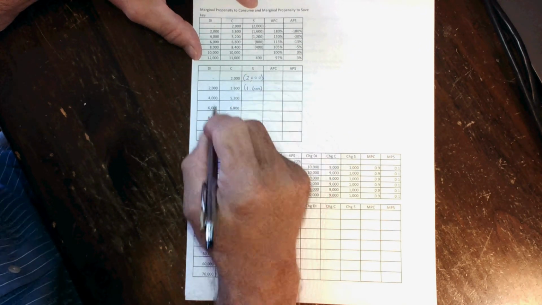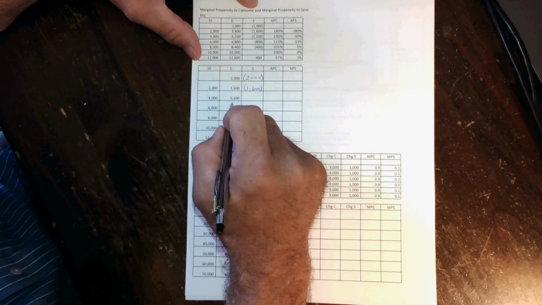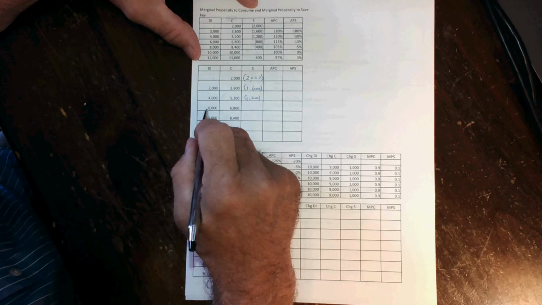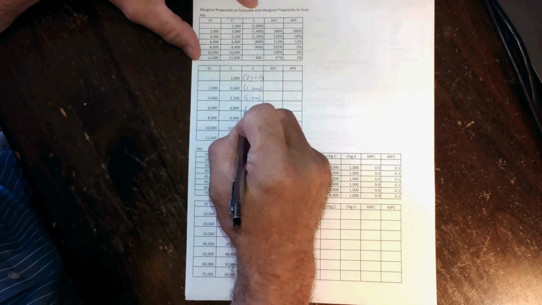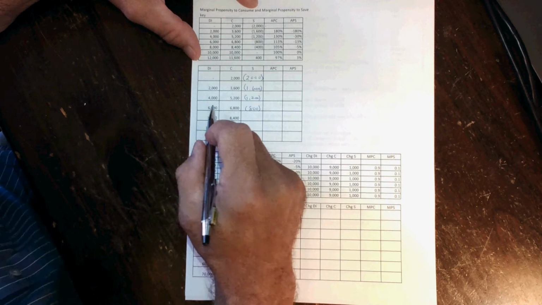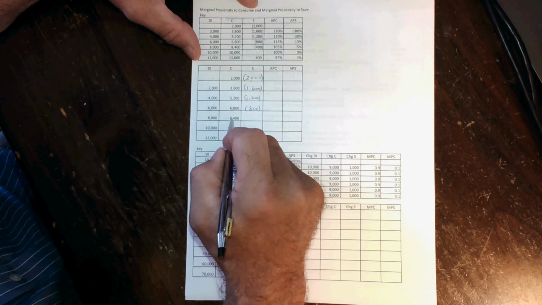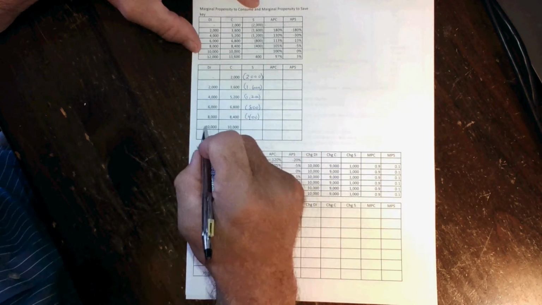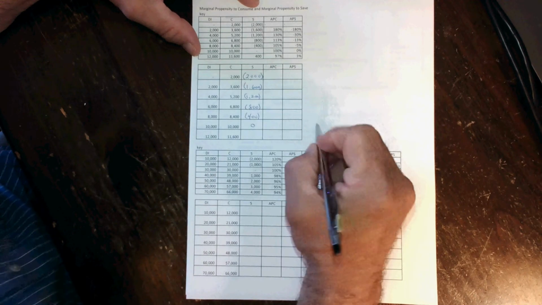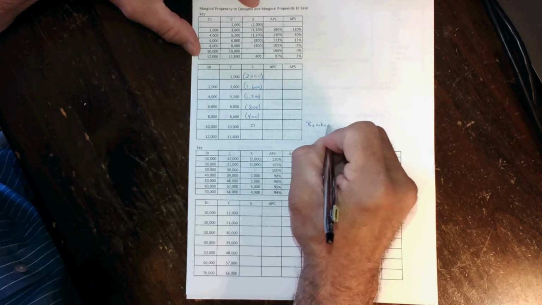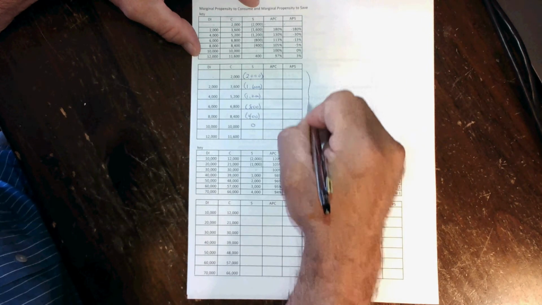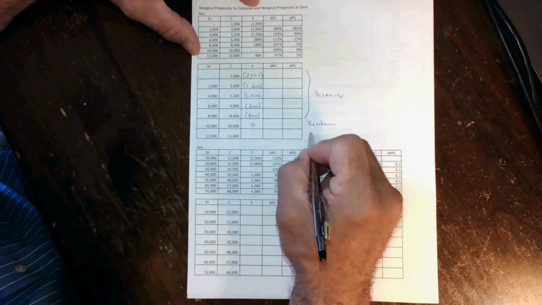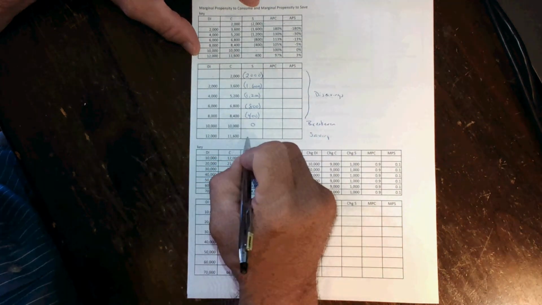Your income rises to $4,000, your consumption rises to $5,200. You are dis-saving $1,200. Income rises to $6,000, consumption rises to $6,800. You are dis-saving $800. Income rises to $8,000, consumption rises to $8,400. You are dis-saving $400. $10,000 minus $10,000 is 0. This is break even. These are dis-savings, and this represents savings of $400.